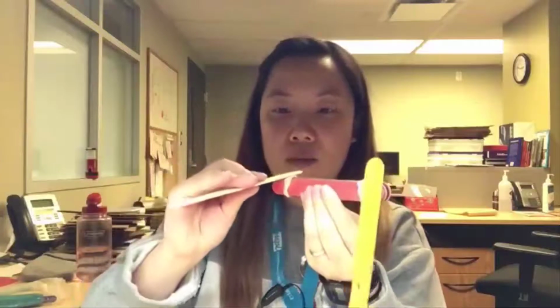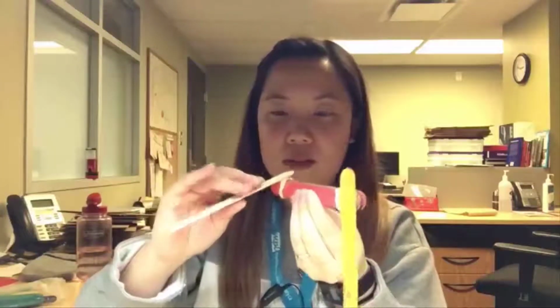You're gonna put one over here, and one popsicle stick here. And then let it dry. Okay, be patient. Let it rest on the table and let it dry like so, okay?